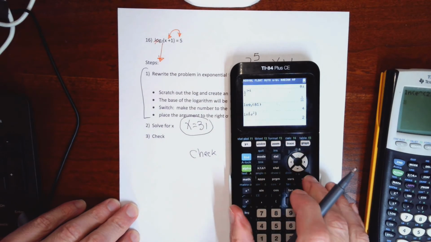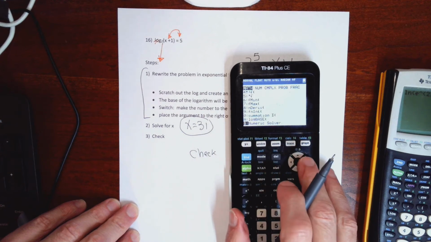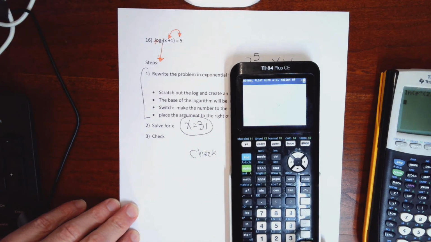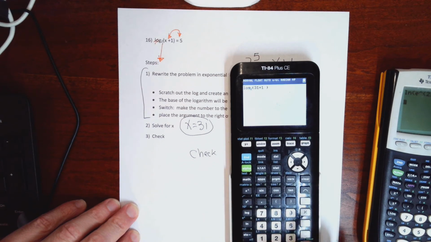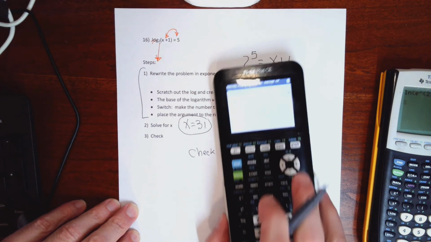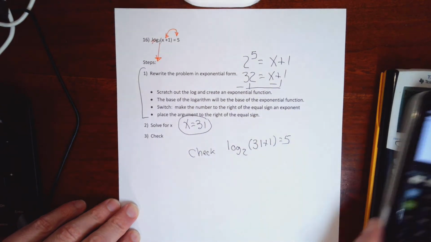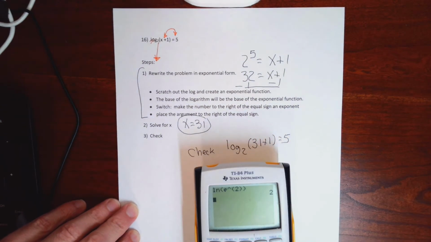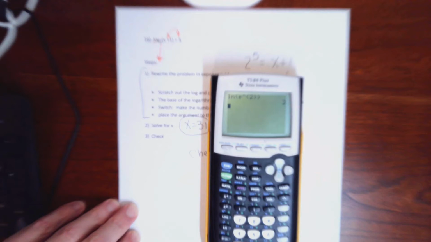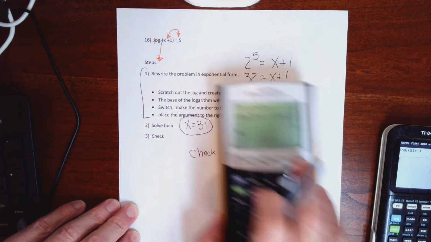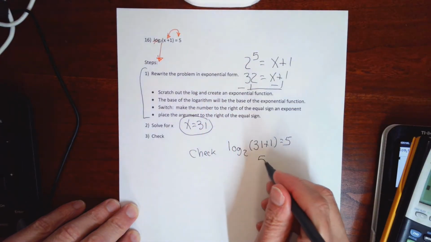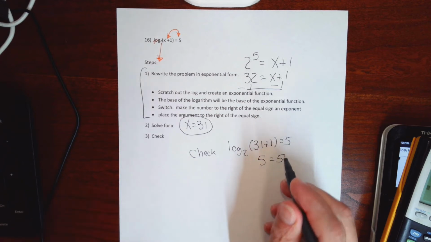Way easier on this calculator. Math, log base 2 of 31 plus 1. Works perfectly here. I get 5 equal to 5. And on this calculator, it's log of 31 plus 1 divided by log of 2. And you still get the checking. The left side, when you simplify it, matches up with the right side.